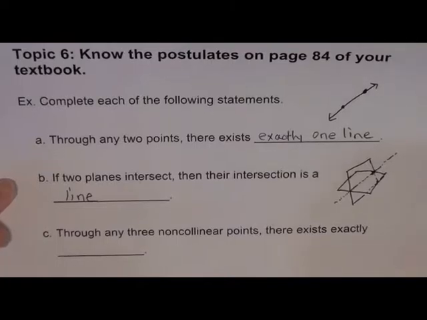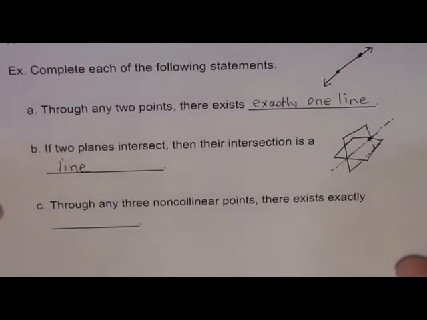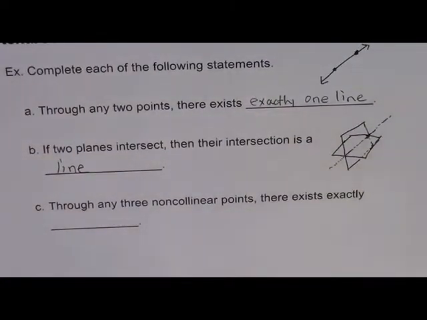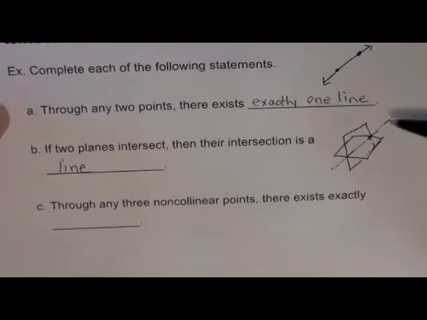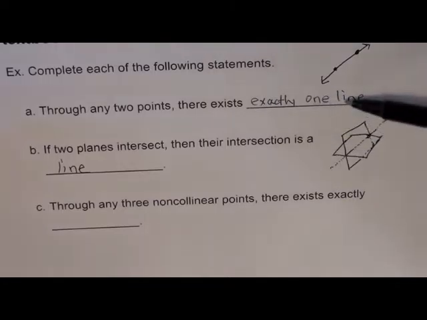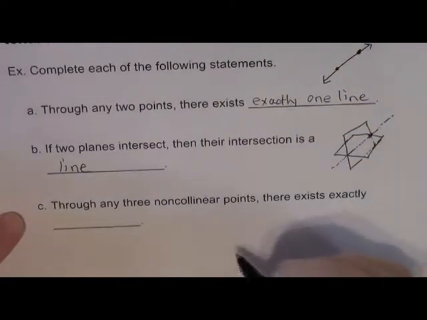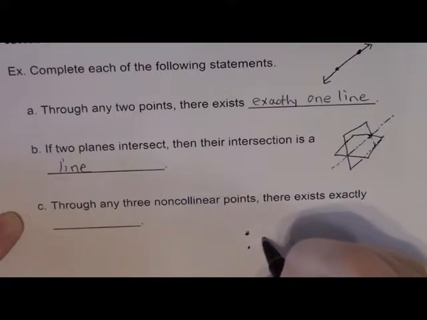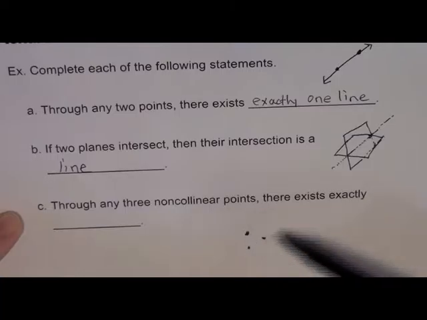The third one, through any 3 non-collinear points, there exists exactly what? Well, part A says through any 2 points there exists exactly one line. Part C, we're now talking about 3 points. Non-collinear, so typically I think of them as a triangle. This is no longer a line.